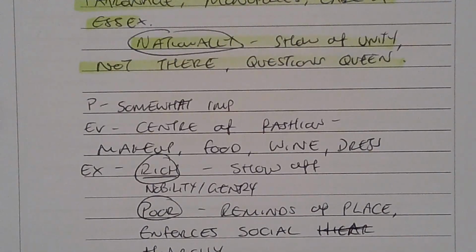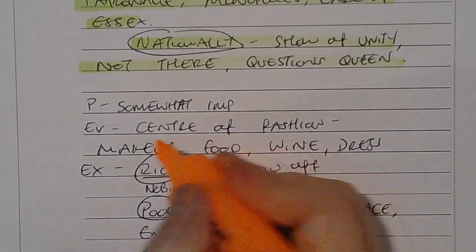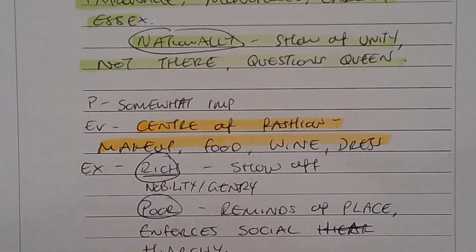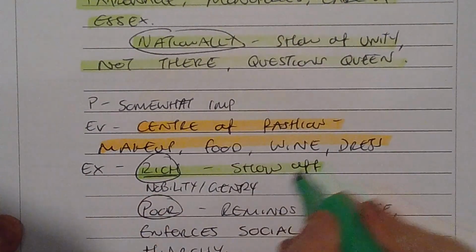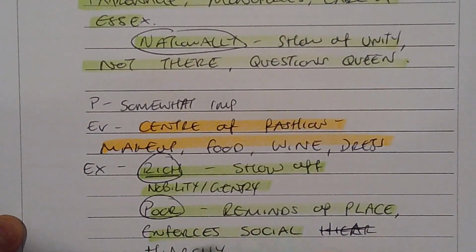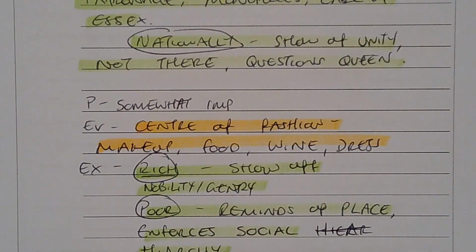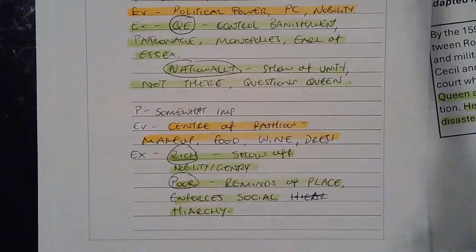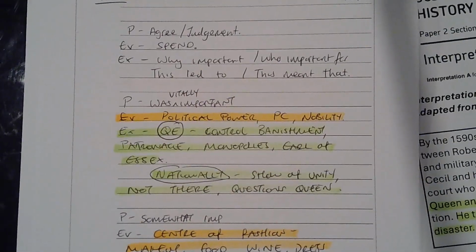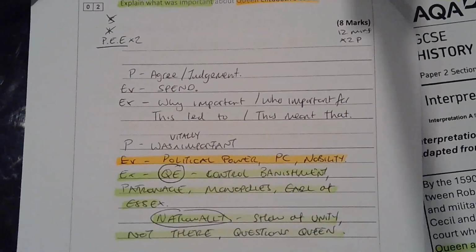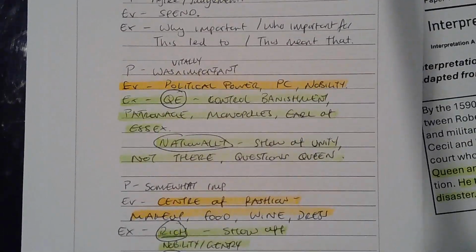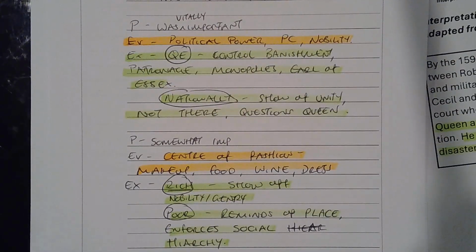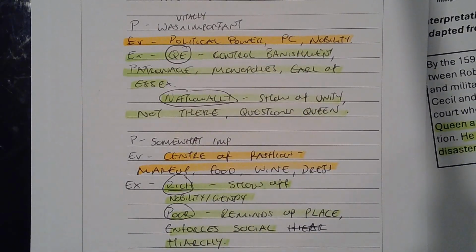And again, we can see here some nice spend evidence, but really what's going to get you the marks is that level of explanation, why it's important. So we mix it up, don't we? So that's how you answer your 8-mark explain what was important question. It's a really nice question. We should be aiming really for top of level 3, so 6, 7 or 8 marks on this question. It's a nice question to get, whatever comes up.